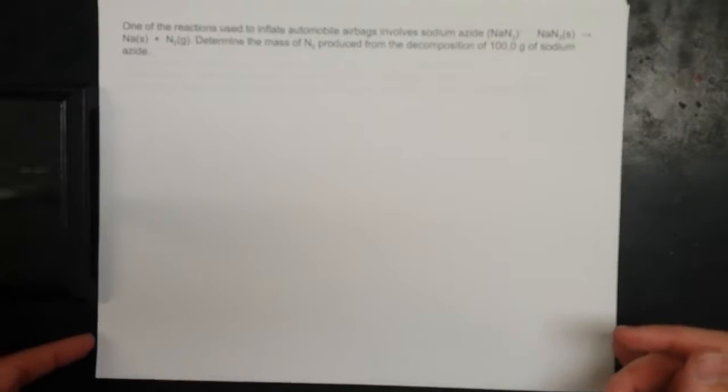Okay, here, and I'm sorry about the bad formatting. That was my fault for not checking that before I printed.